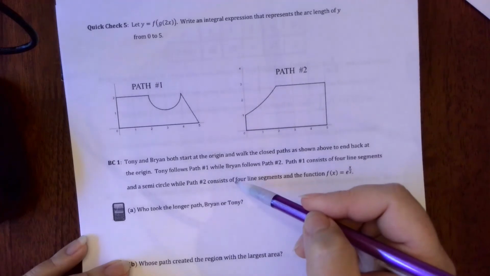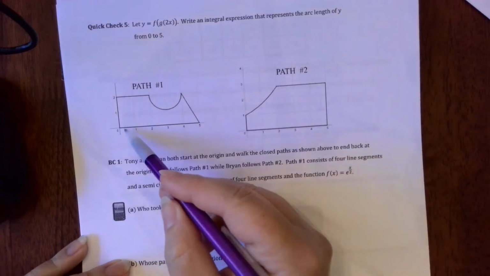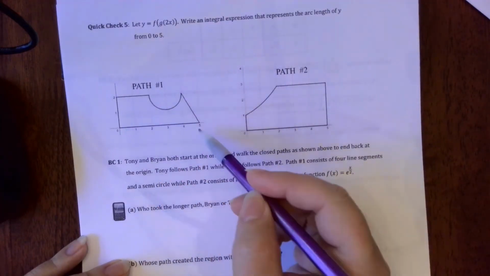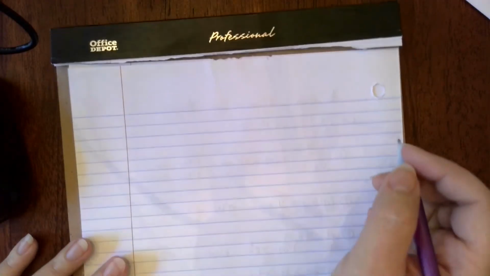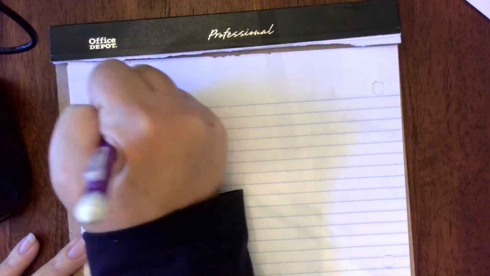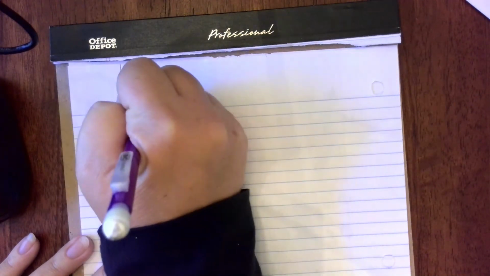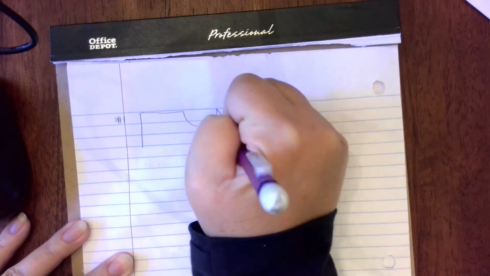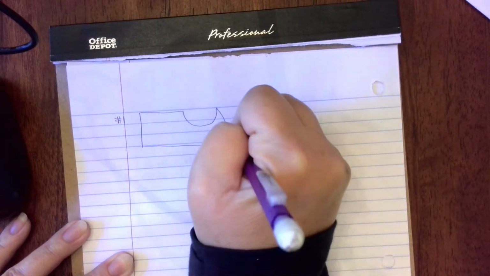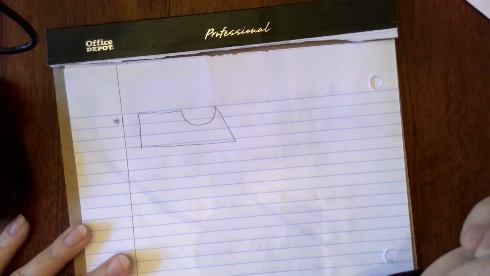All right, who took the longer path? So what we need to do is find the perimeter. So we need to find the distance all the way through. Now, because I don't want to write on my sheet over there, I'm going to do path number 1 and sketch it out here. I'll use the numbers from my graph so you can follow along with the actual graph.